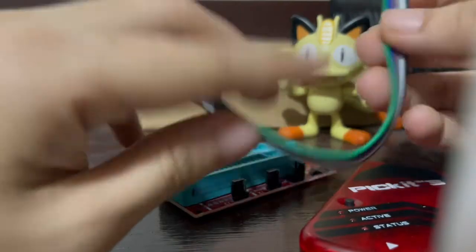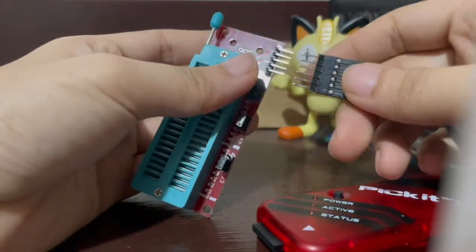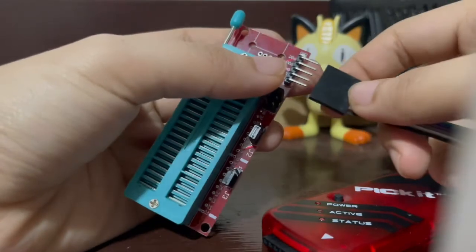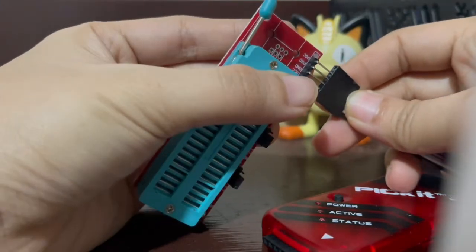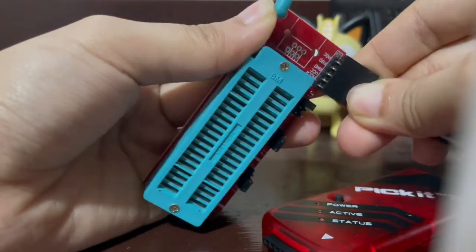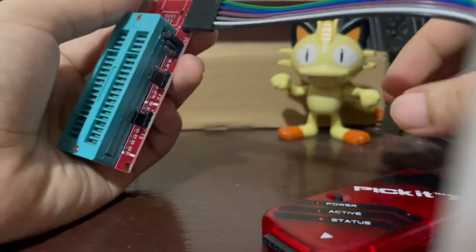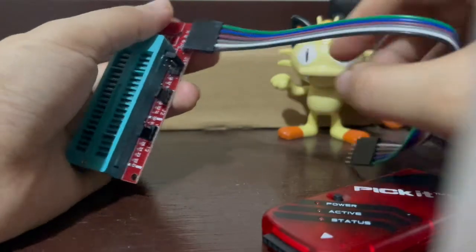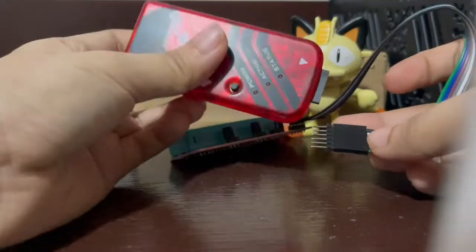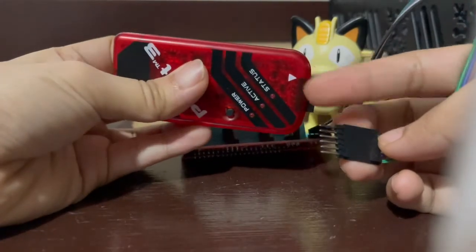So what we should do is connect this here like that, and you shall remember that this black wire here should be connected to the arrow here.